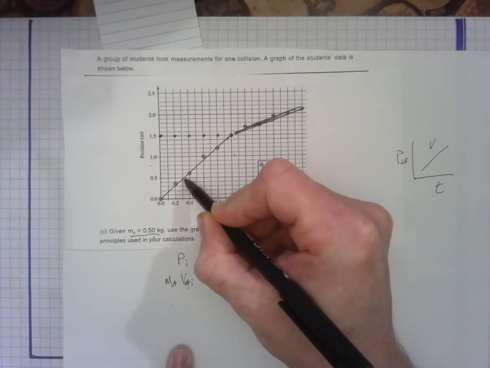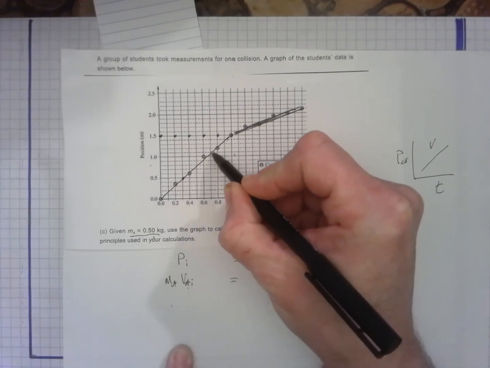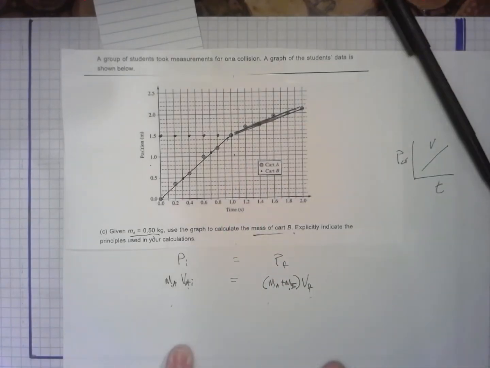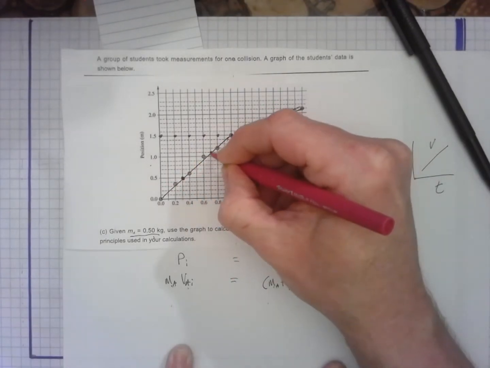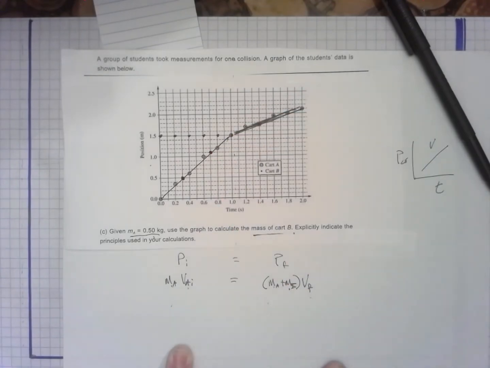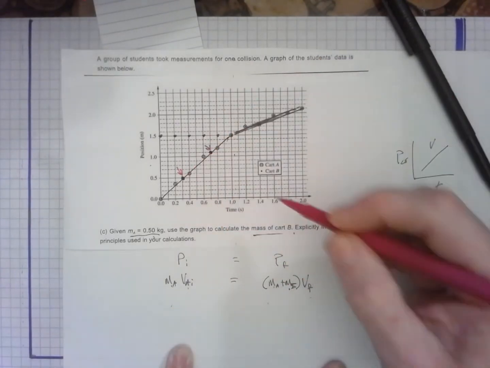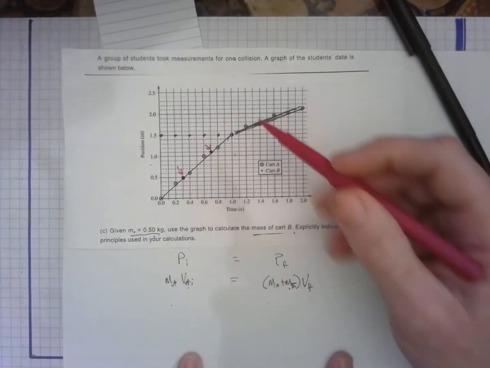So I'm going to say maybe this point and this point. So here, I'll even use different colors. So in red, I chose, based on my line, those two points, here and here. And I'm going to use my knowledge of mathematics to find the slope of the line between those.